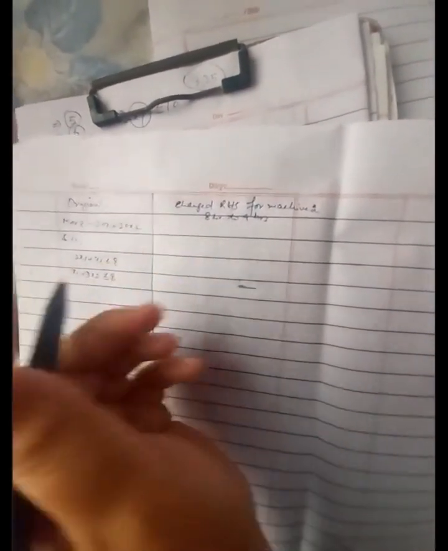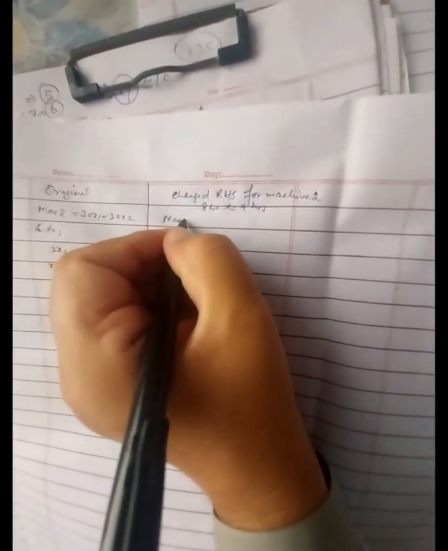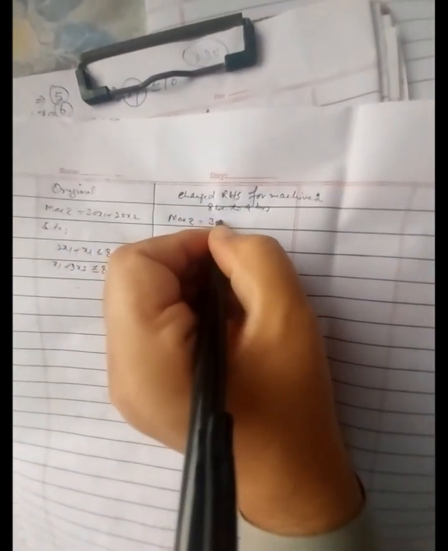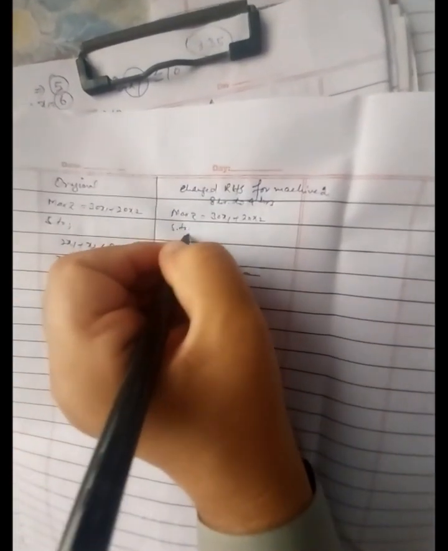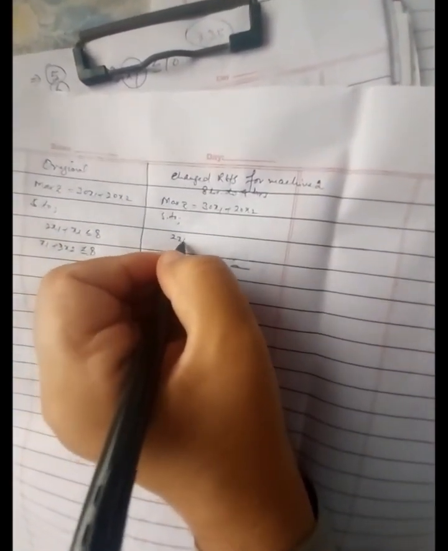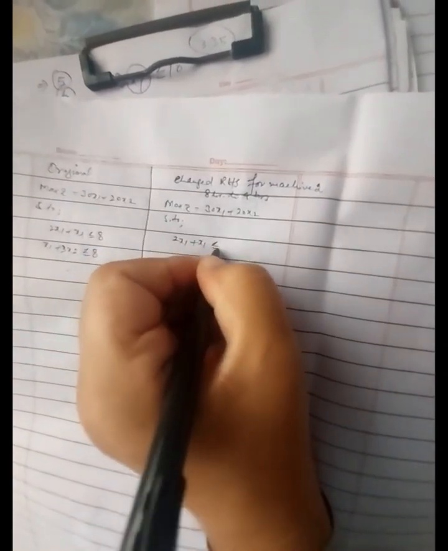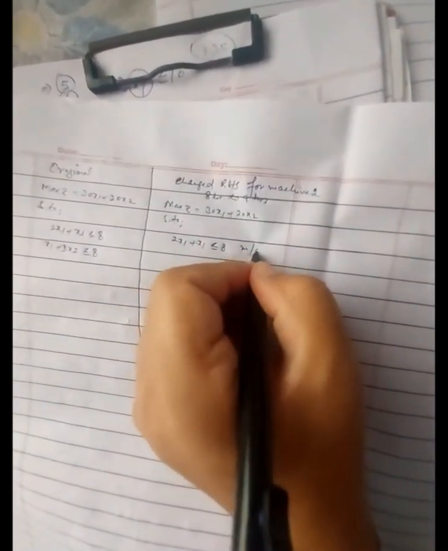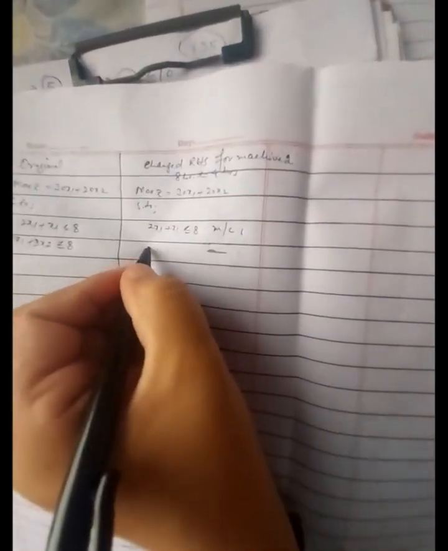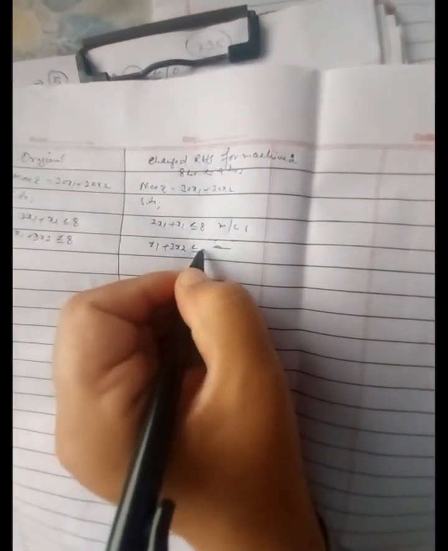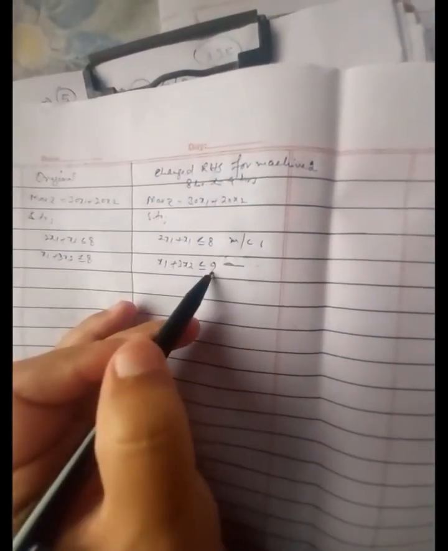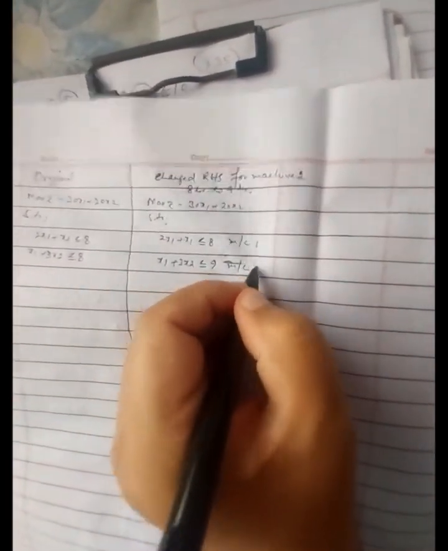While in the changed one, the objective function will remain the same, which is 30x1 plus 20x2, subject to the first constraint, which will also remain the same because this is machine 1. By m/c I mean machine, okay? And the second one will change: x1 plus 3x2 less than or equal to 9. Here we use 8 and here we use 9, and this is machine 2.